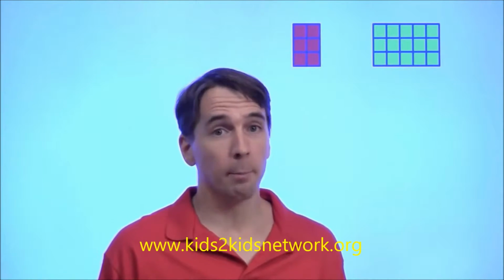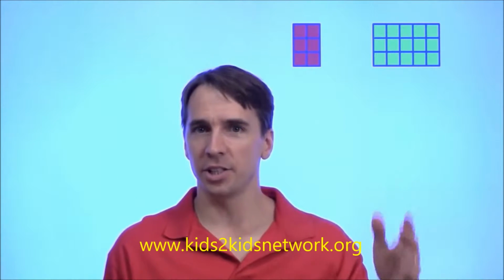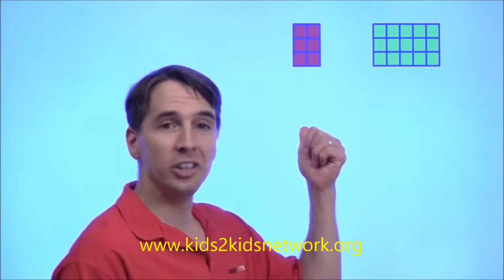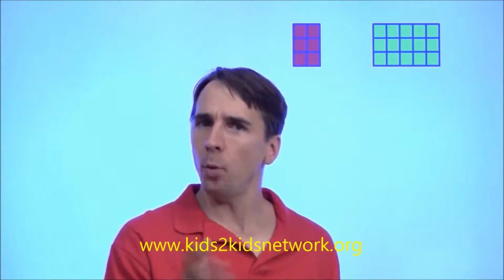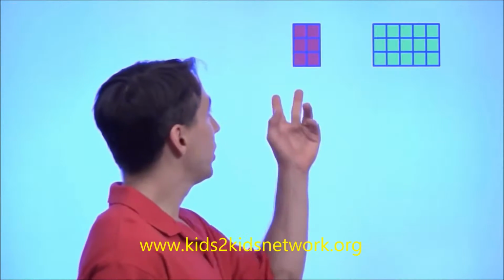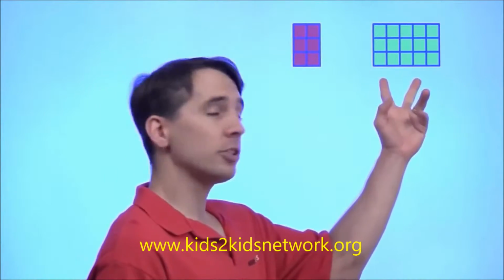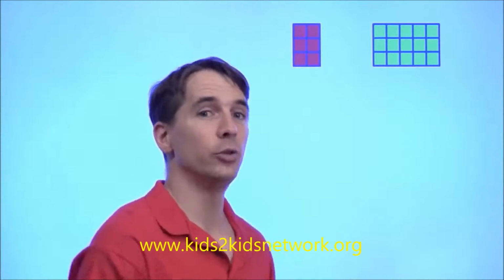There's a special rule that combines multiplication and addition. We're going to find that rule by counting these little squares. Now there are a couple ways we can count these squares. We can count the squares over here, count squares over here, and then add the two.